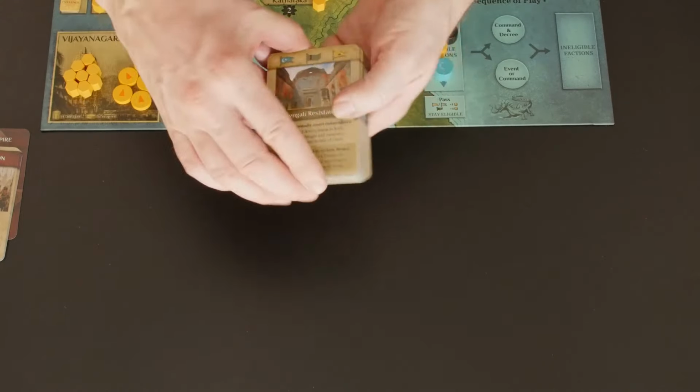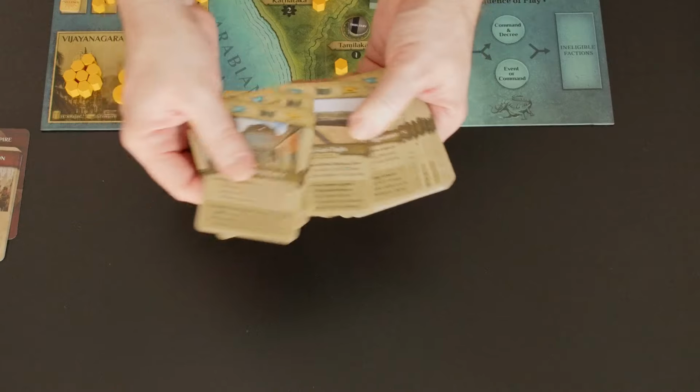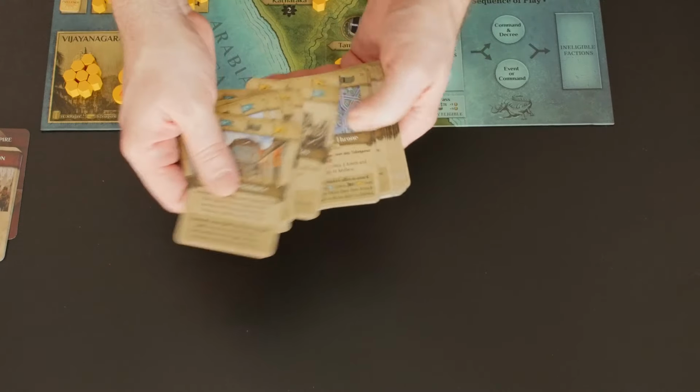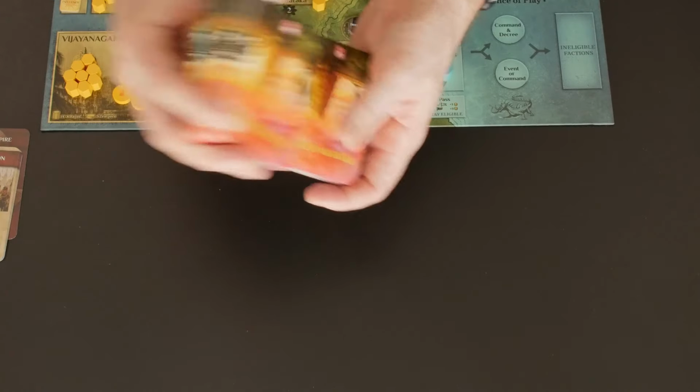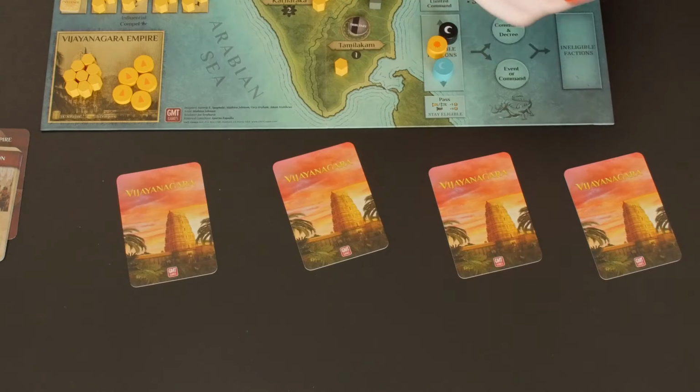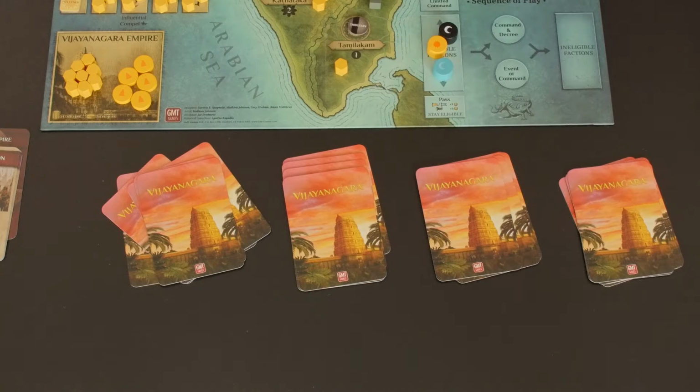Next, take all the event cards. That's the most plentiful card here in the game. They have the symbols across the top for all the different factions. Take them, shuffle them well to randomize them, and you're going to make 4 equal piles of 6 cards.